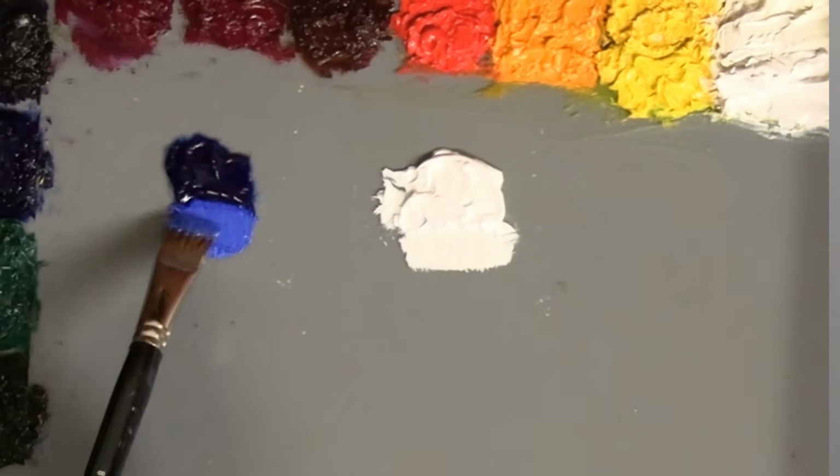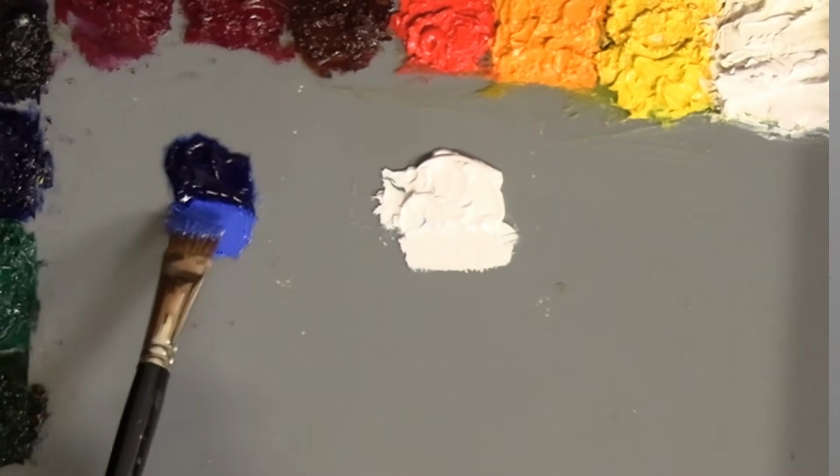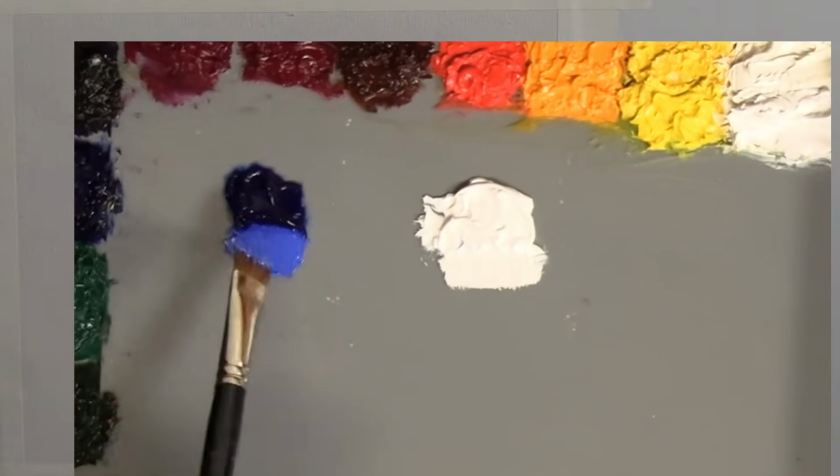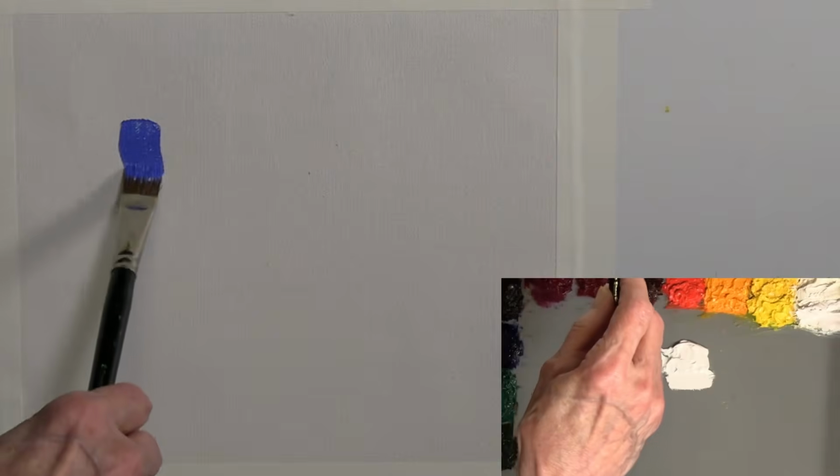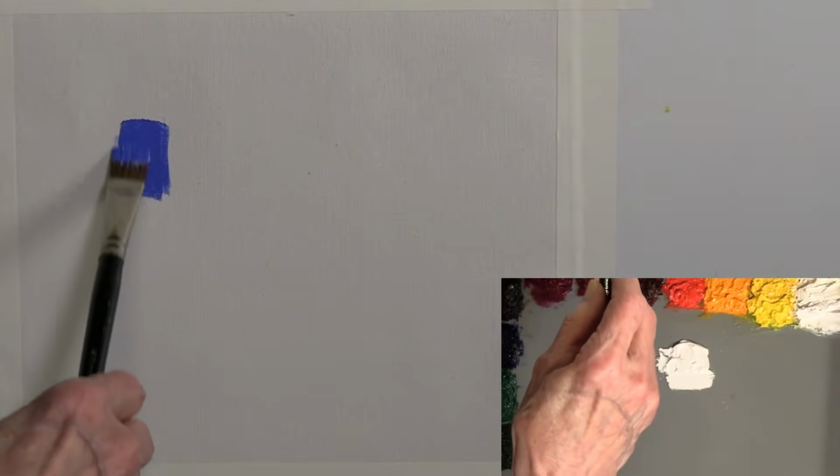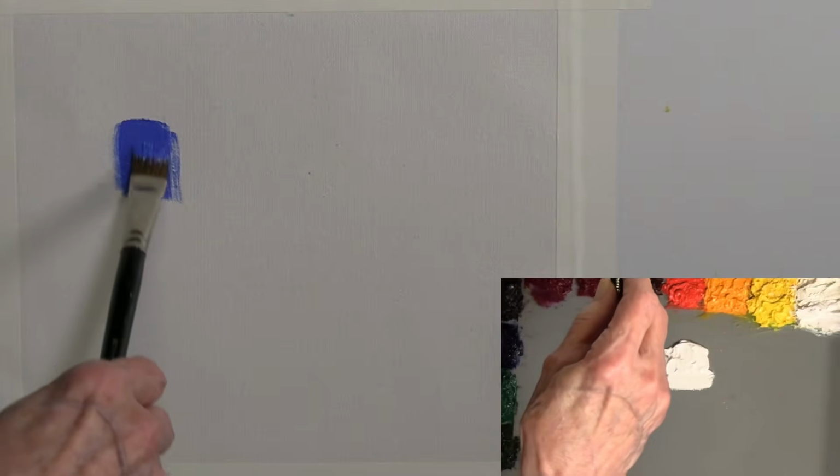Now, if it's a large area of value I want, then I want a large amount of paint. So you see what I have on the brush there, and then let's just put this down here. Let's just do it like this. There's little bends here for you to see.